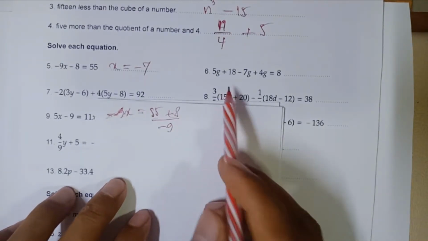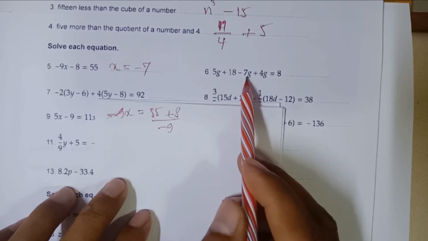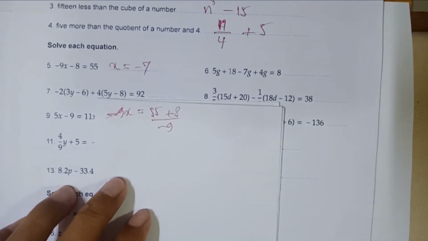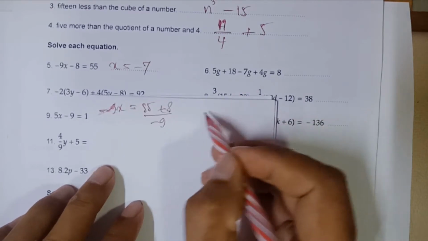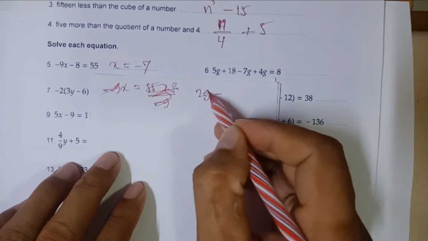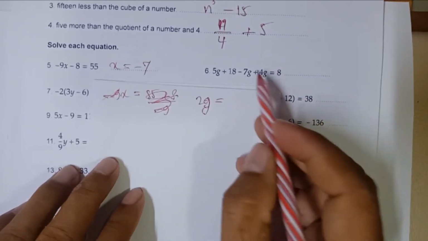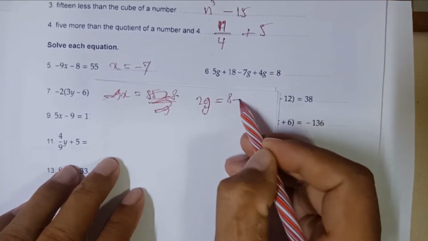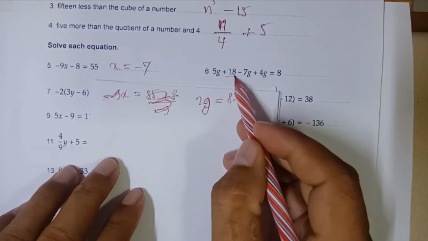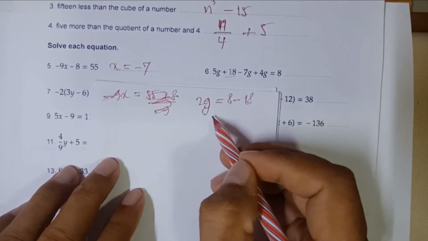For number 6, let's work on g first. 5g minus 7g plus 4g. 5 minus 7 plus 4, that will give you 2g. So for number 6, you have 2g is equal to 8, and you have 18 right here. So you have 8 minus 18. When you transpose to this side, it becomes minus 18.